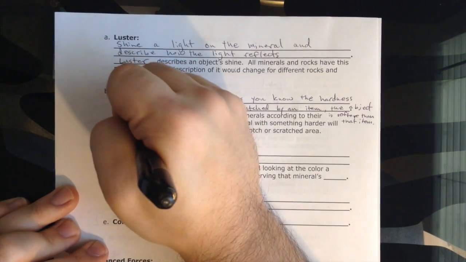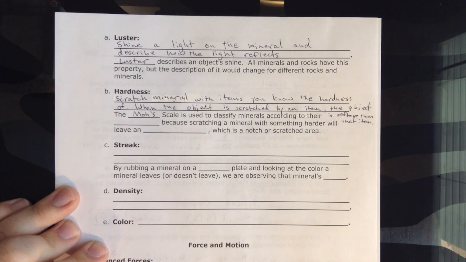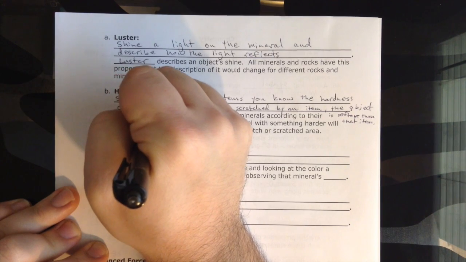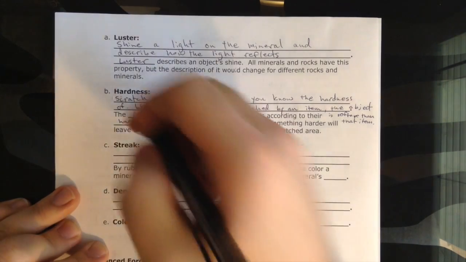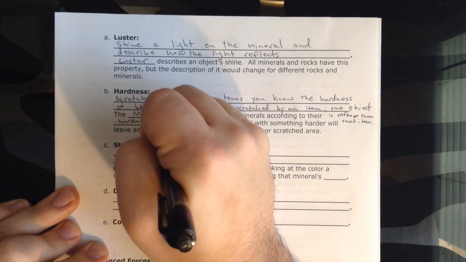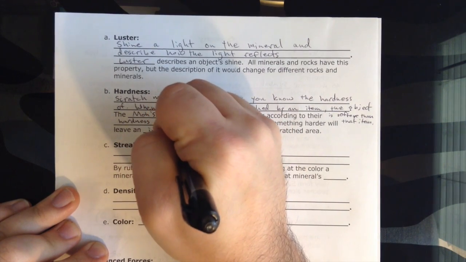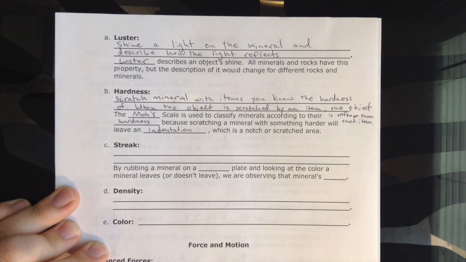So the Mohs scale is used to classify minerals according to their hardness. Because scratching a mineral with something harder will leave an indentation, which is a notch or scratched area.